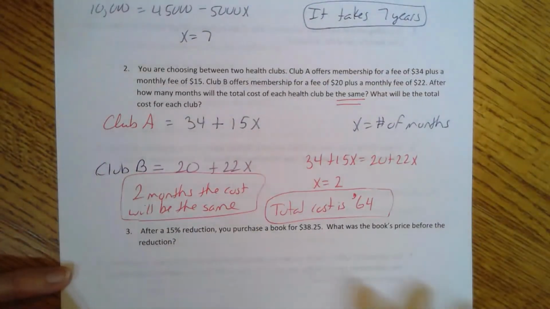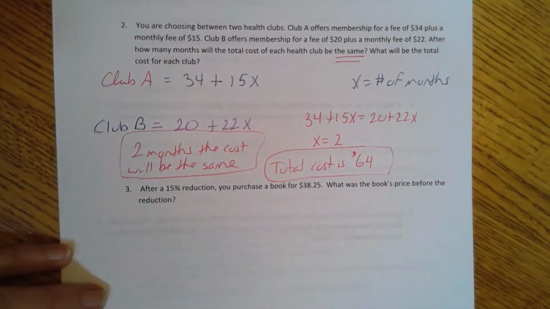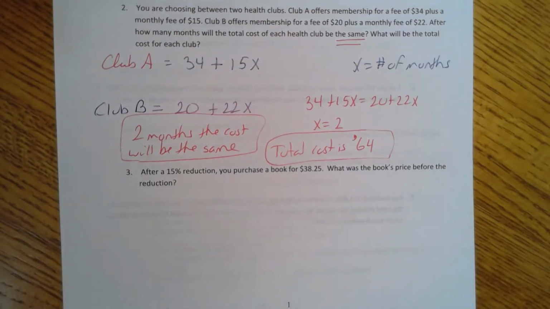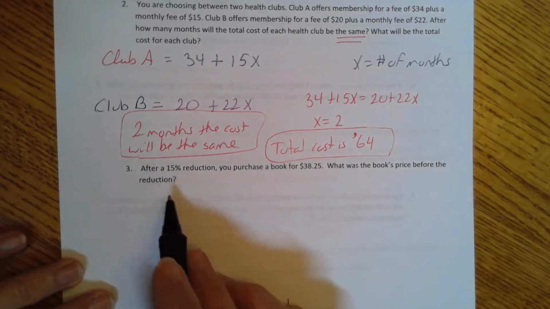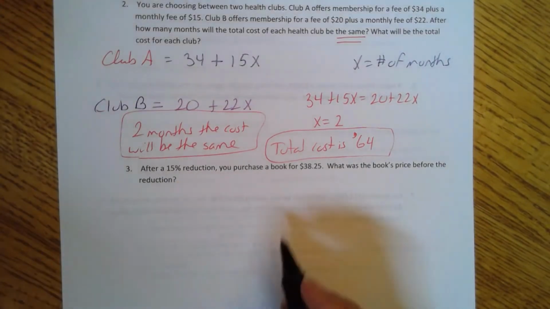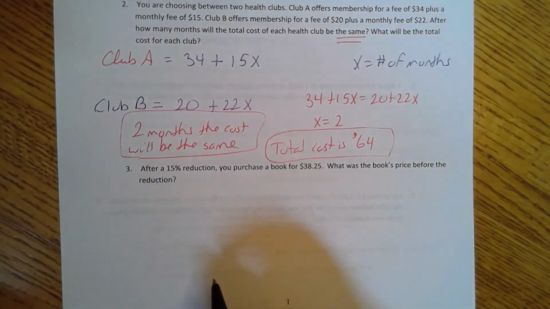Alright, so again, very straightforward, just linear equations. Now looking at number 3. After a 15% reduction, you purchase a book for $38.25. What was the book's price before the reduction? So we're working backwards. We're not saying here's the price, here's the discount, tell me the sale price. We're given the sale price and said to work backwards.